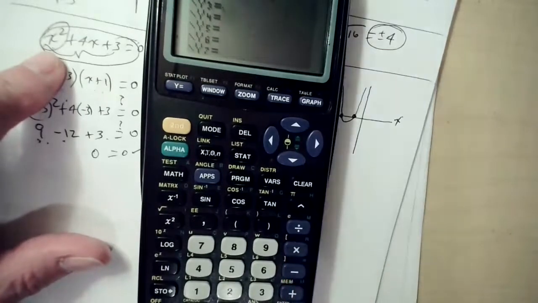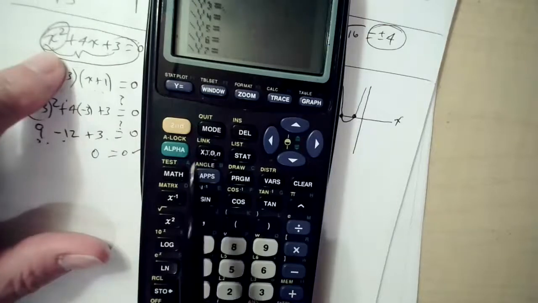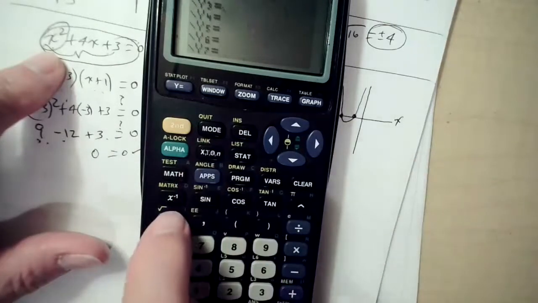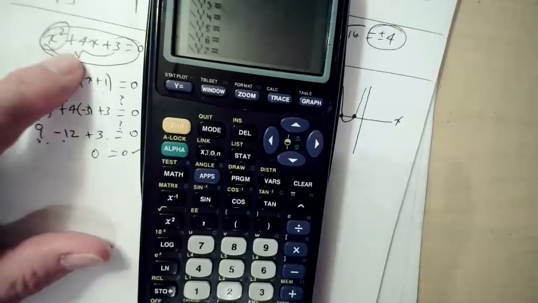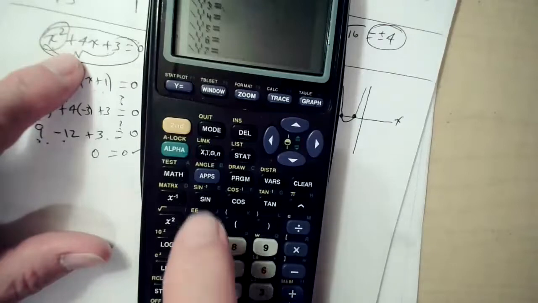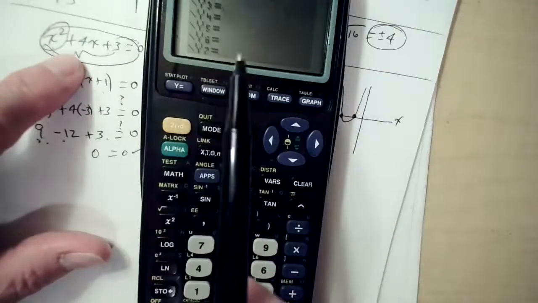This is multiply. X, the variable x, is this one right up here underneath mode. It says x, t, theta, and n. So we have x squared plus 4x plus 3.